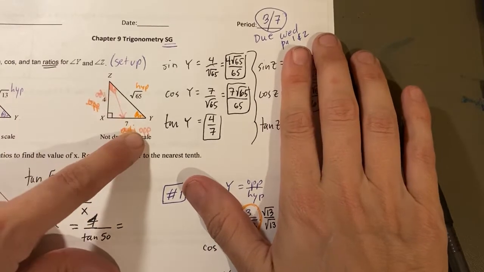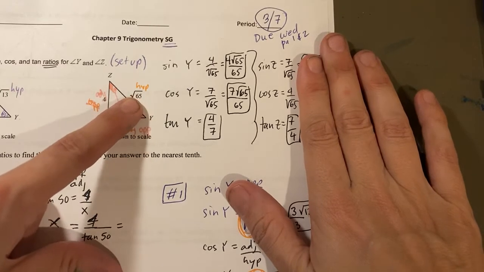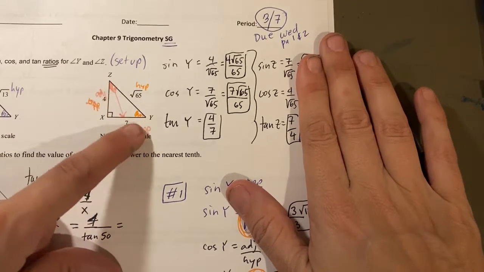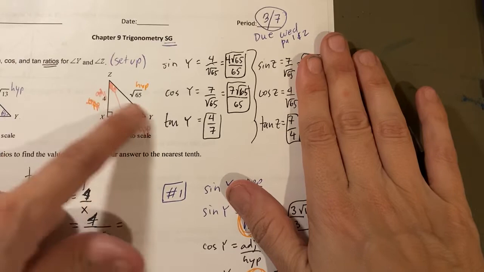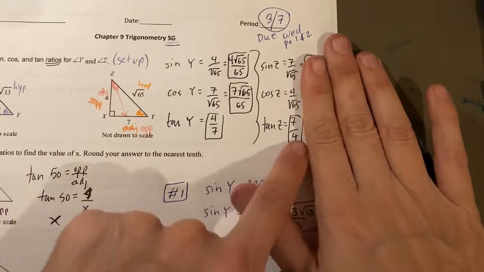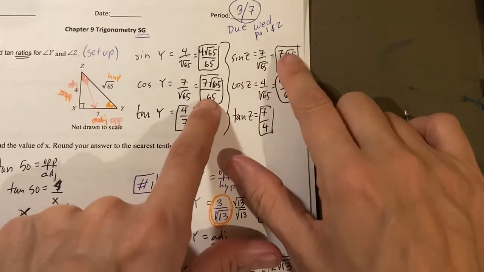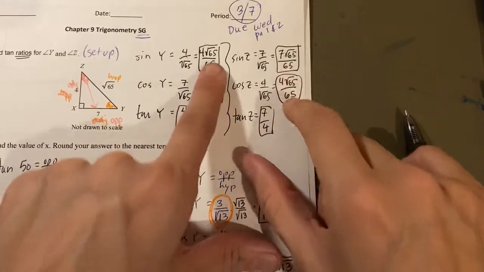Sine of Z would be opposite 7 over the hypotenuse. Cosine would be adjacent 4 over the hypotenuse. And tangent would be opposite over adjacent. So this is how it would set up. And once again, these numbers match and these numbers match. So that's a pattern we always see.